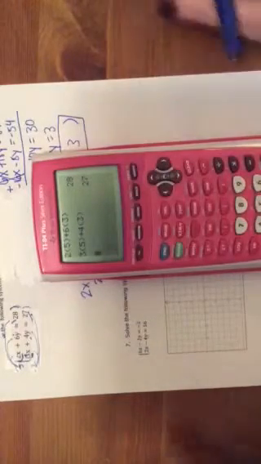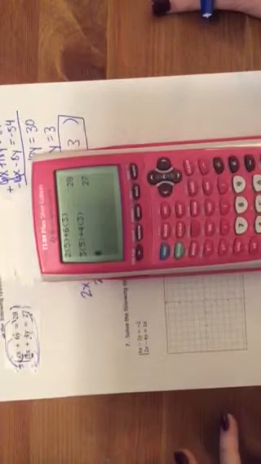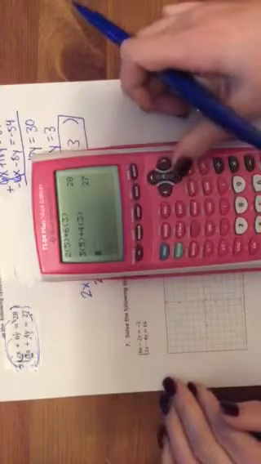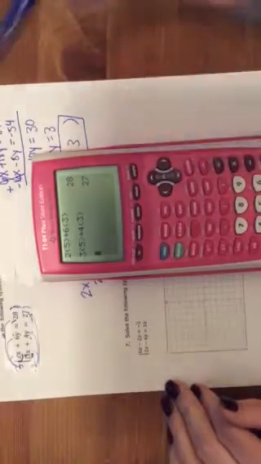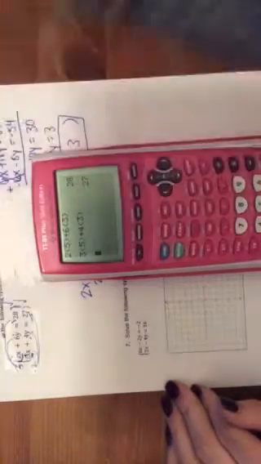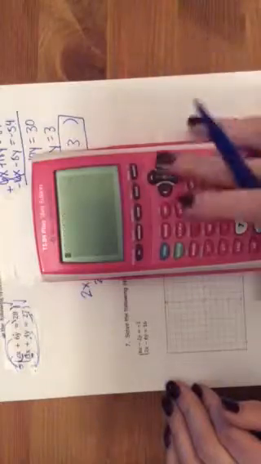Okay? So that will help you, especially on a multiple choice test like you're about to take. Plug in and check your work. I cannot stress how important that is. Plug it back in, check, it's right. Okay? Number 7, solve the following system by graphing.